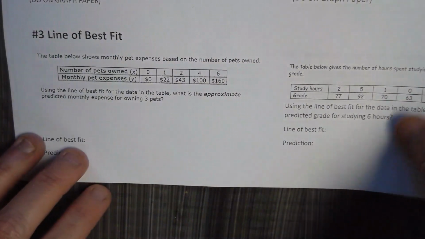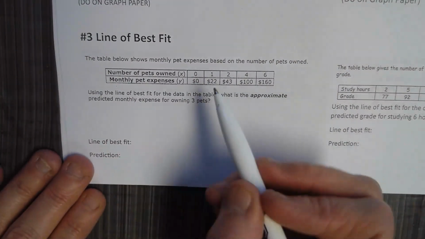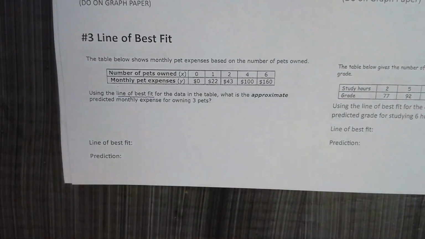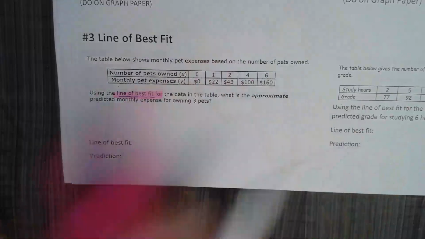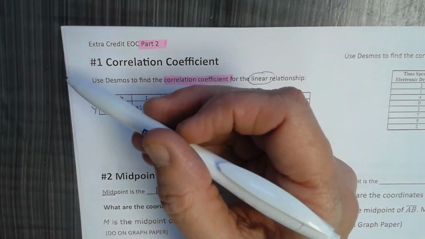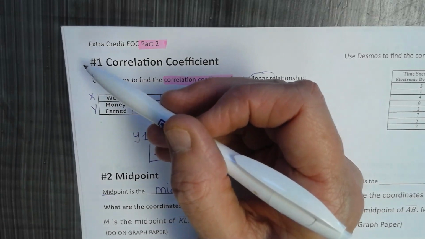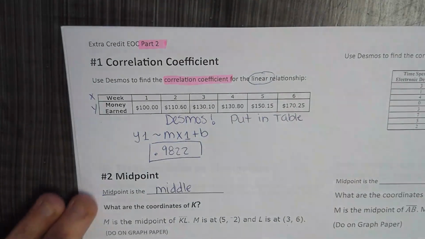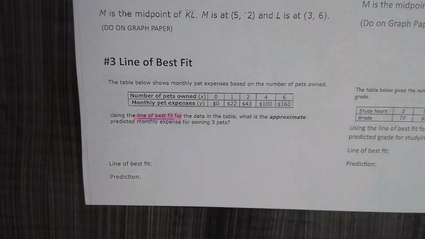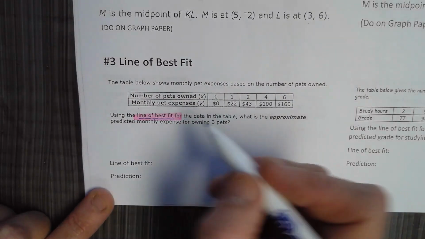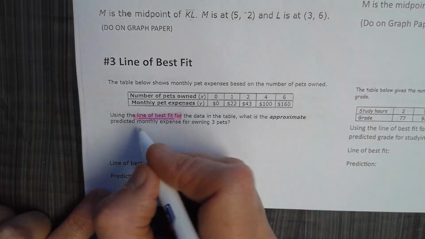Line of best fit. Notice it says here using the line of best fit. So let's highlight that. Oh, and by the way, I missed my prompts. So if you're listening, you're going to want to put a star next to number 1. Draw a heart next to number 2. And now we're on number 3, line of best fit. Don't forget, for the line of best fit, you're going to put this in Desmos in the table.